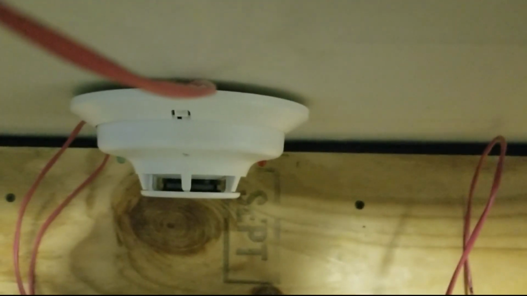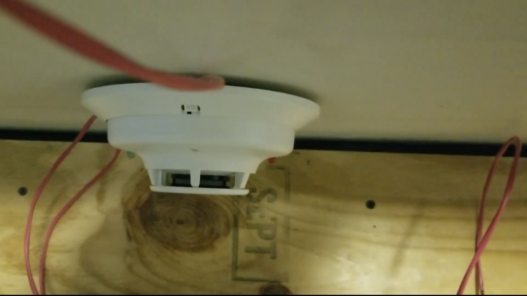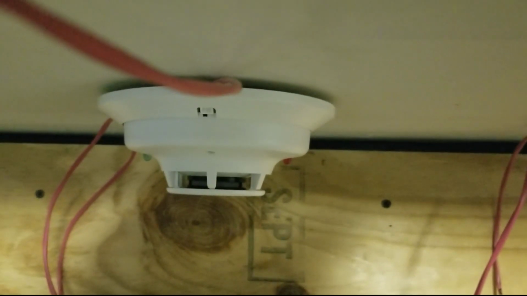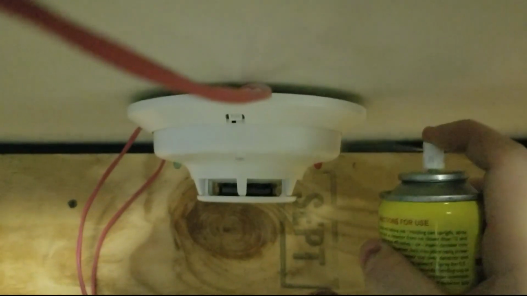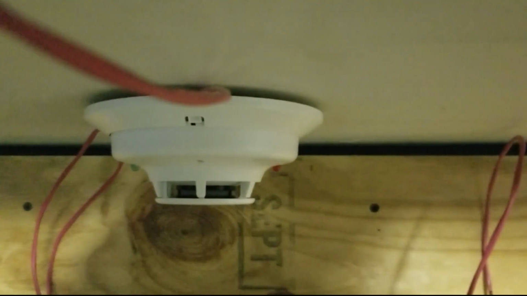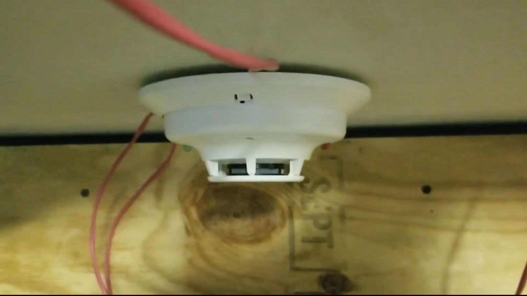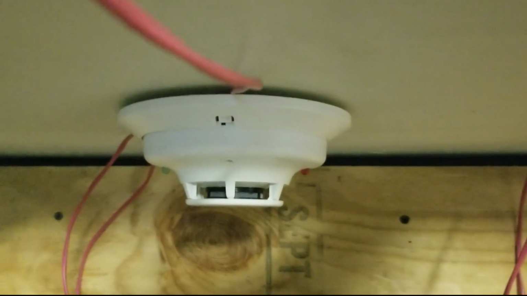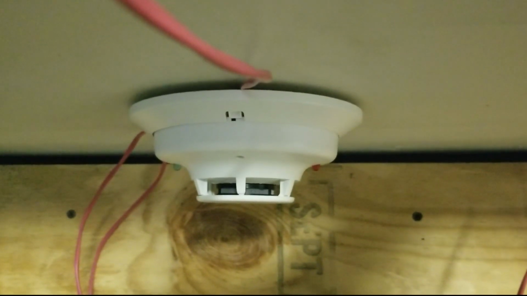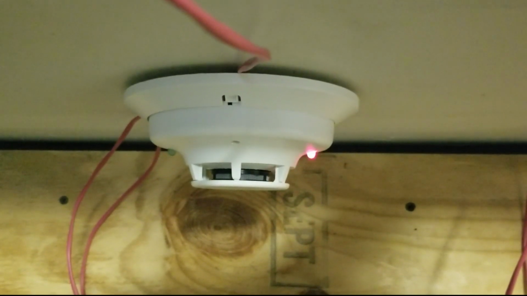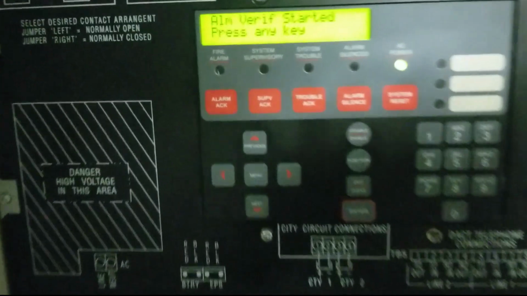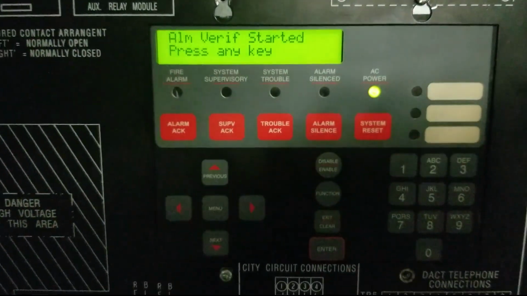Alright, so I went ahead into the panel settings and I put this on V-Smoke mode, which is verify smoke. So the smoke detector has alarm verification on it. So let's give it a nice little smoke test, see if it activates as quick as it did in system test 12. No, not as quick. There it goes.